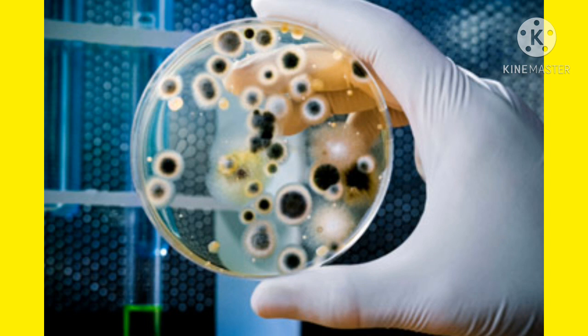Okay. Next one, vaccines. These are prepared by killing or making the microbes inactive. These inactive microbes are unable to cause disease but stimulate the body to produce antibodies against the particular microbes. So, what is the use of vaccines? These vaccines stimulate the body to produce antibodies against the particular disease causing microbes. Clear? Okay. So, microbes play a vital role in agriculture, industries as well as medicine.